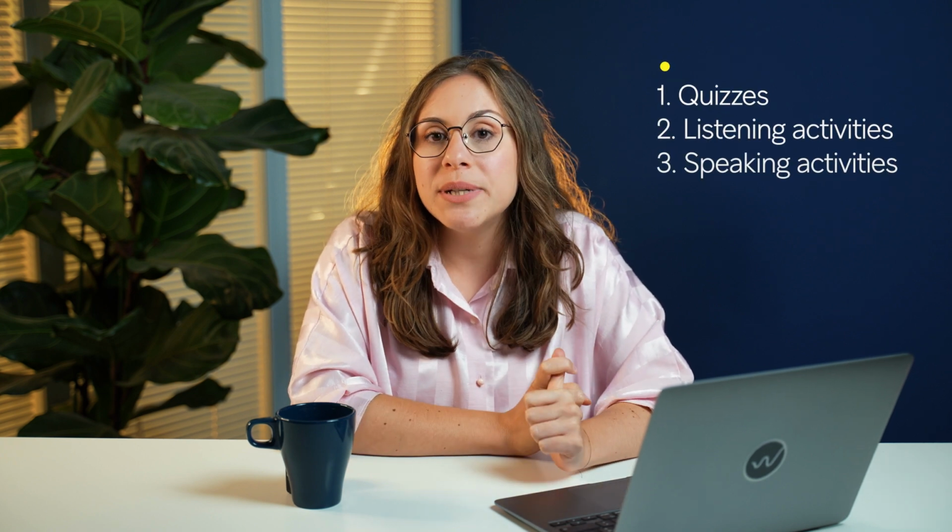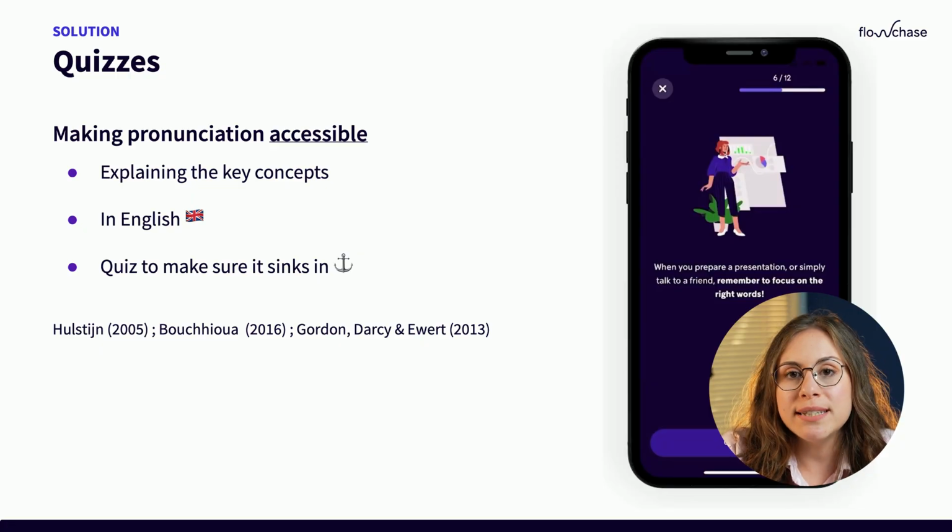So now let's move into the activities that we have in the app. We have three main activities. For example, the quizzes, then the listening activities, and the speaking activities. So let's start with the quizzes.